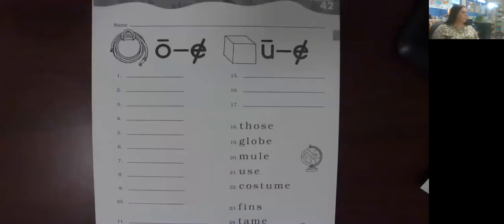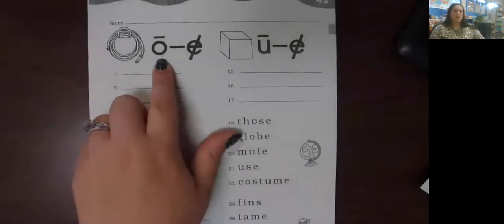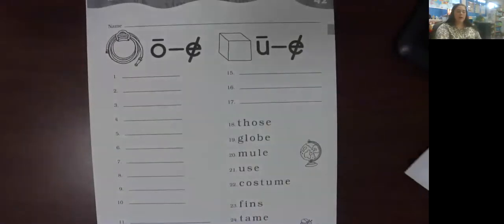So yesterday we learned A consonant E, okay? And today we are going to learn O consonant E and U consonant E. So it's going to be pretty much the same, just if there's an O instead of an A or a U instead of an A, okay?